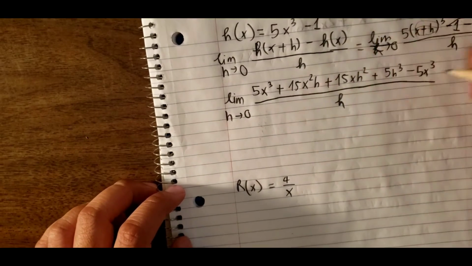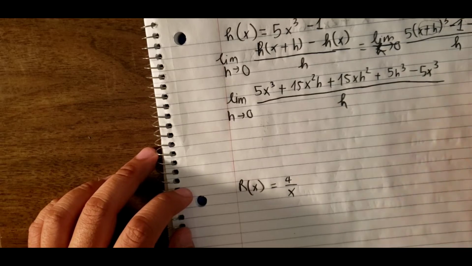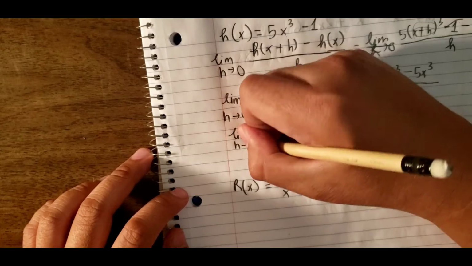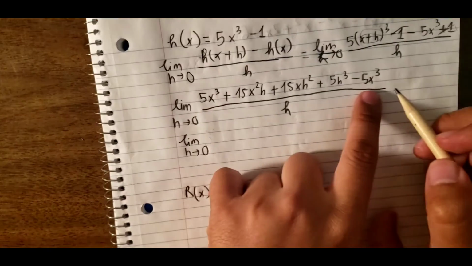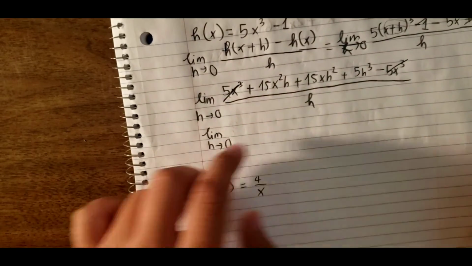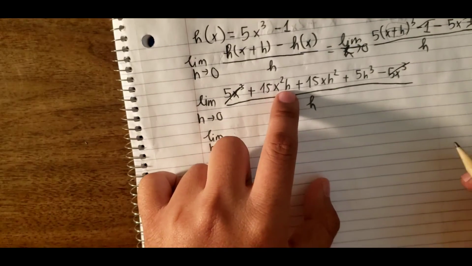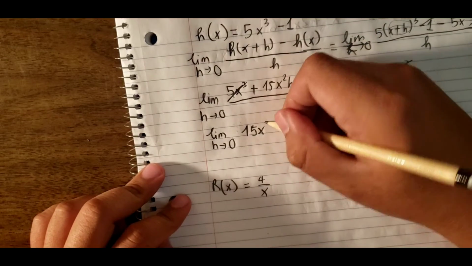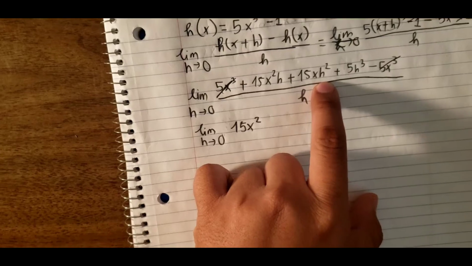So right now we just simplify all of them. We have the 5s power 3 and the minus 5s power 3, so we eliminate. So in here we have h in each term, so we have 15s power 2.